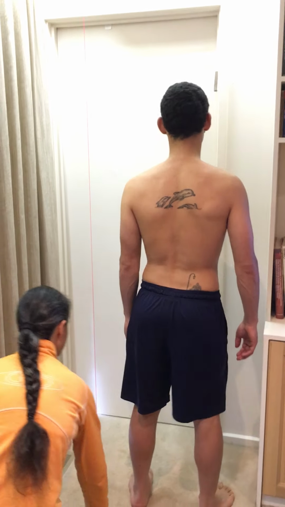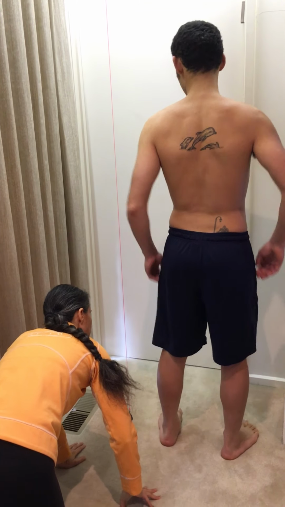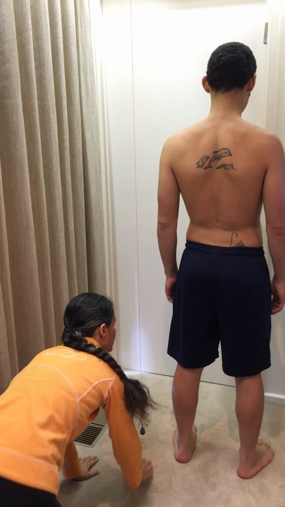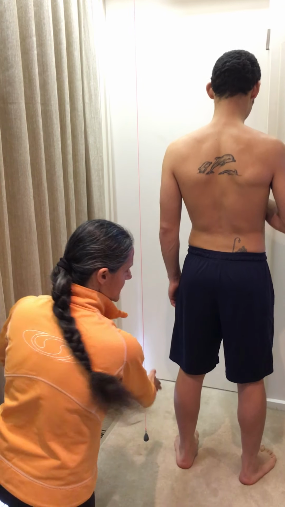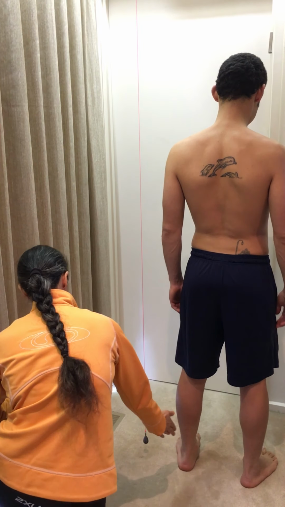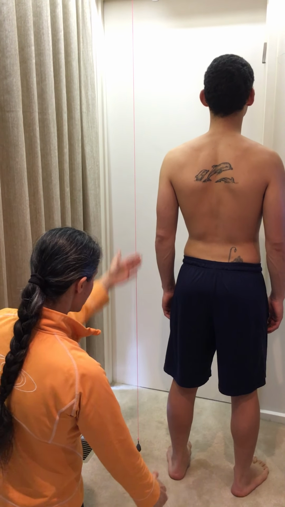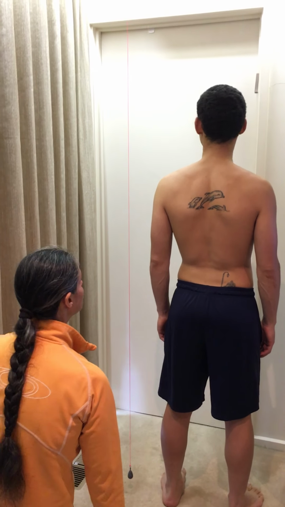Great. Let's see. Lateral malleolus is just, yeah. Ido's lateral malleolus is lined up parallel to the plumb line.